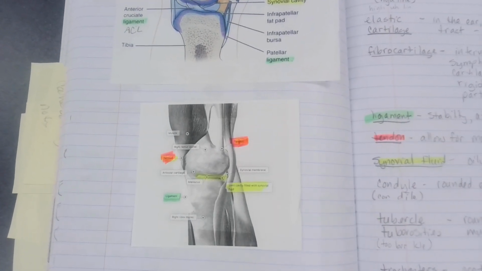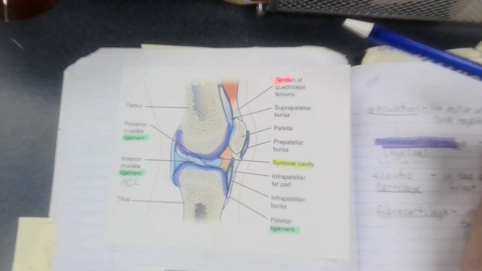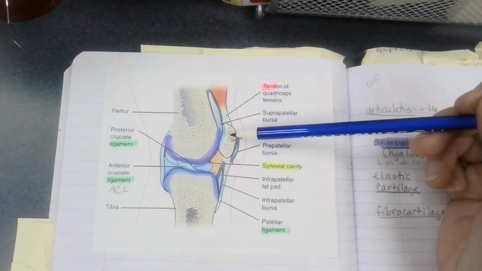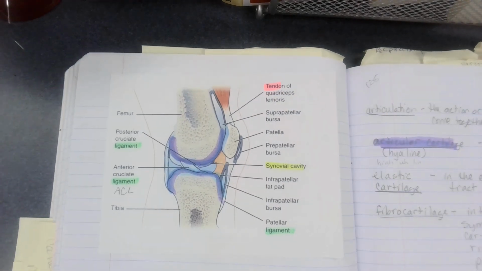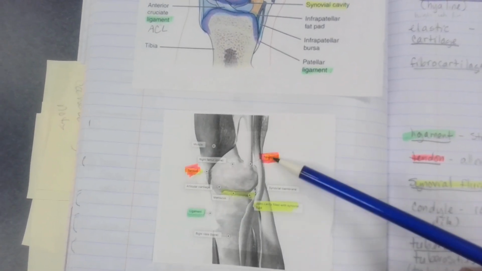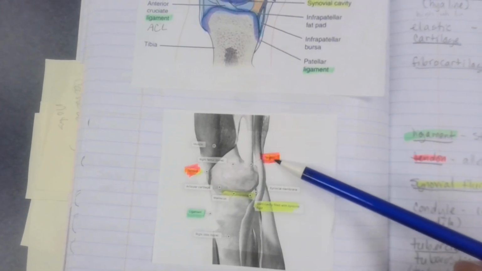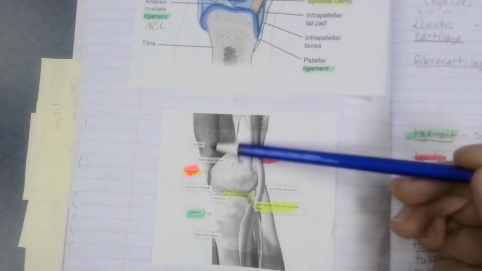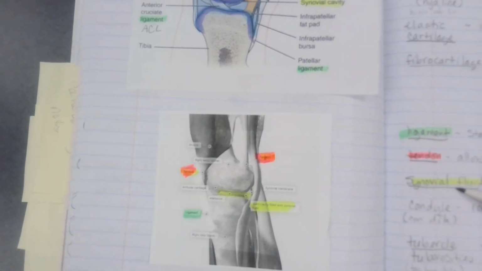Tendon is muscle to bone. Here's a picture of a tendon for the quadriceps muscle attaching muscle to bone. These are supposed to be pink, so that's messed up. Those are tendon right there. I just highlighted the wrong color. Don't do the same thing I did. But you can see muscle to bone right here, so it's attaching it.